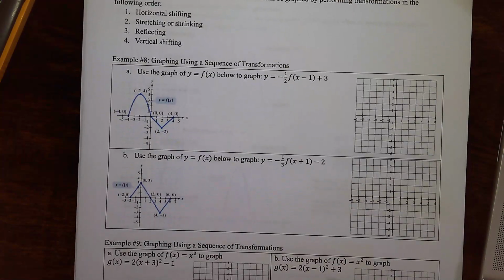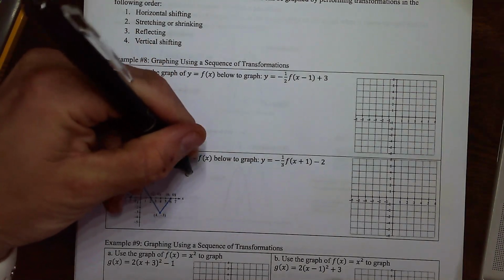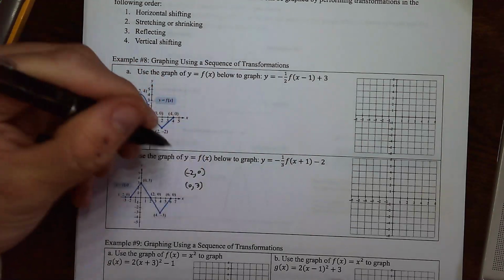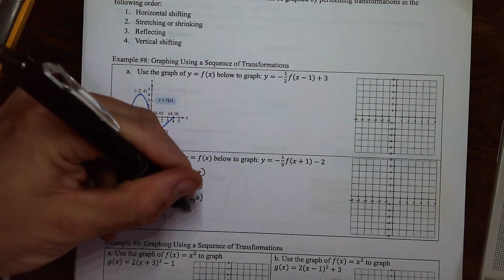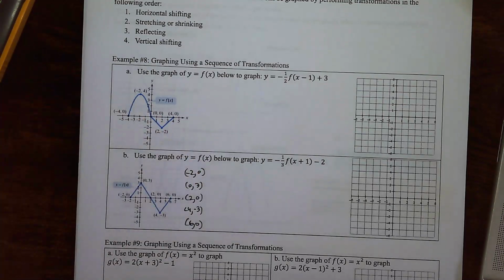Okay, and so I'm going to write out the points. Negative 2, 0, 0, 3. It's the same graph we were working on in the last one. 2, 0, 4, negative 3, and then 6, 0.